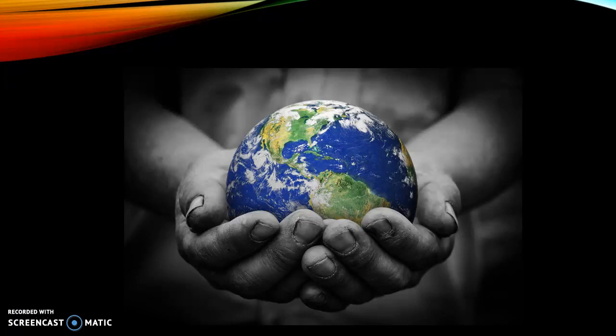Rotation and revolution are also important. A planet must also rotate on its axis and revolve around its parent star, like the Earth is always going around the sun. And it takes 24 hours, or 1 day, for the Earth to rotate one time.